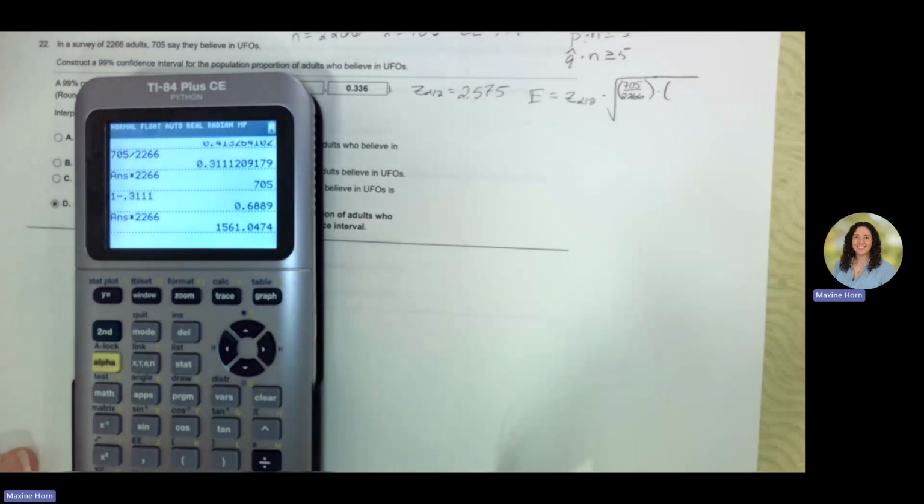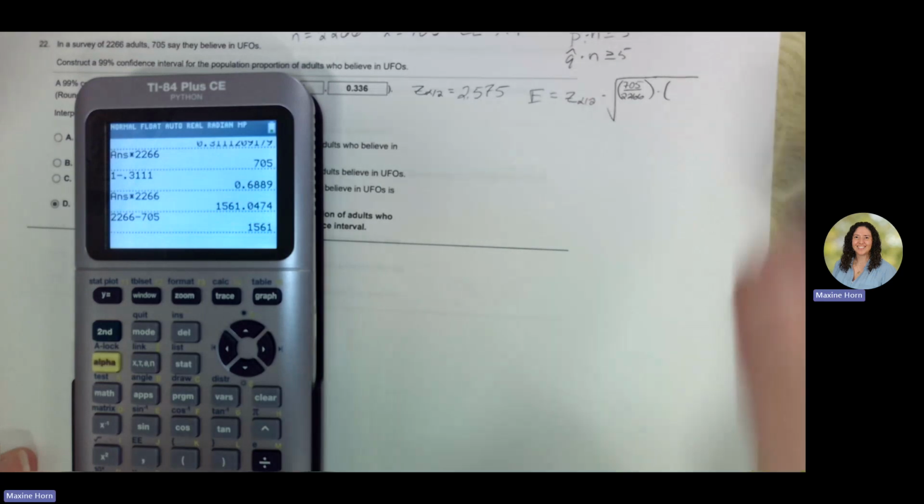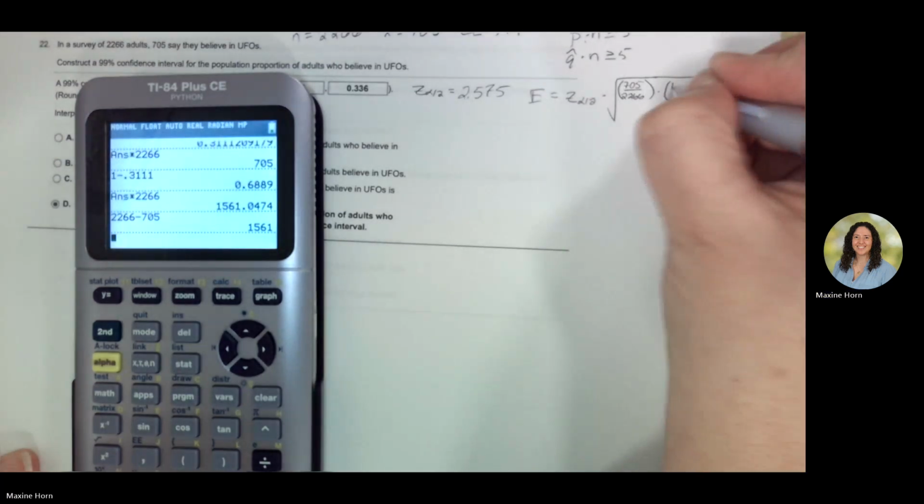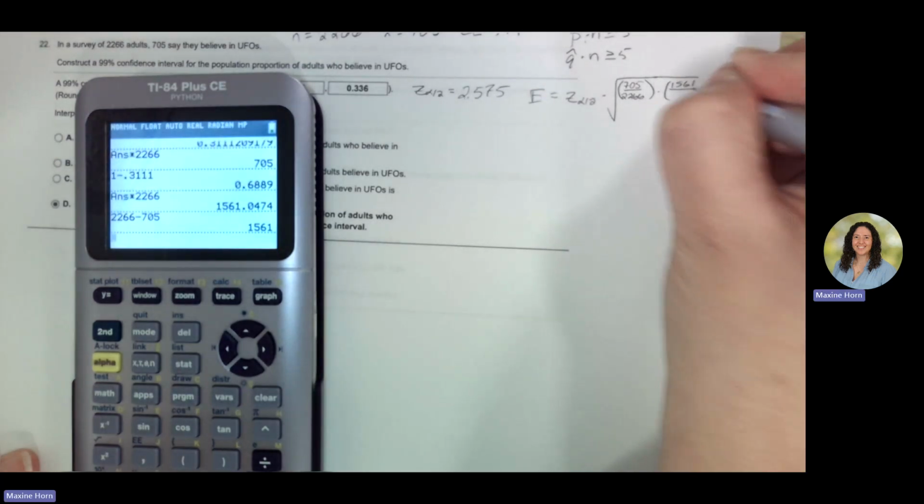So if 705 of these do believe that, then 1561 of them don't.